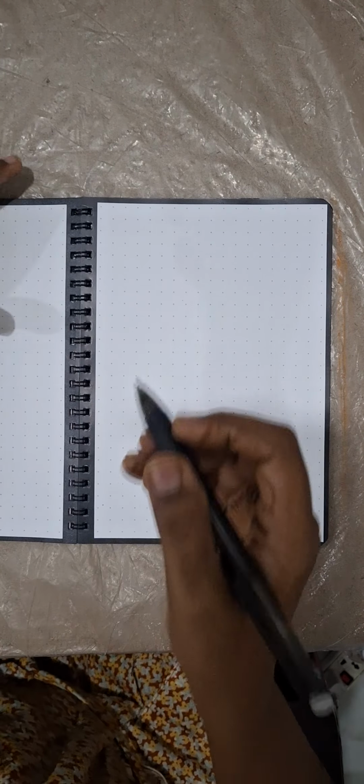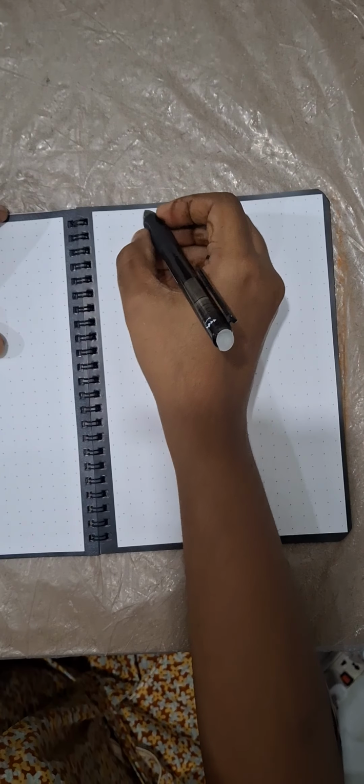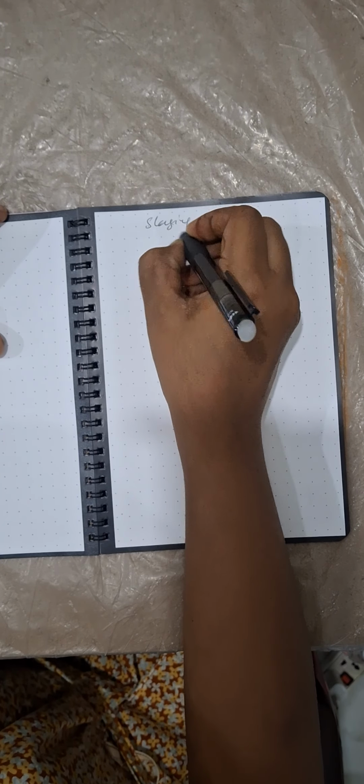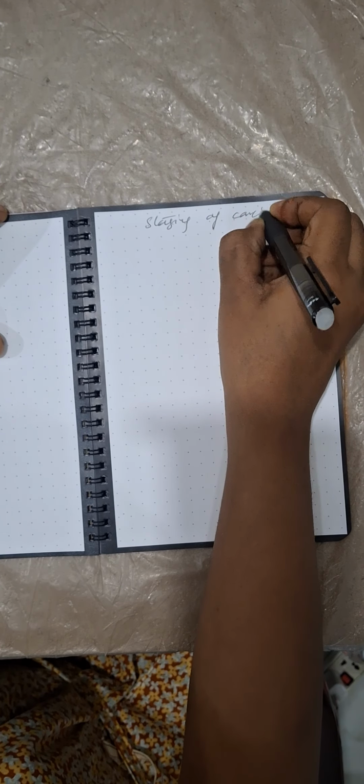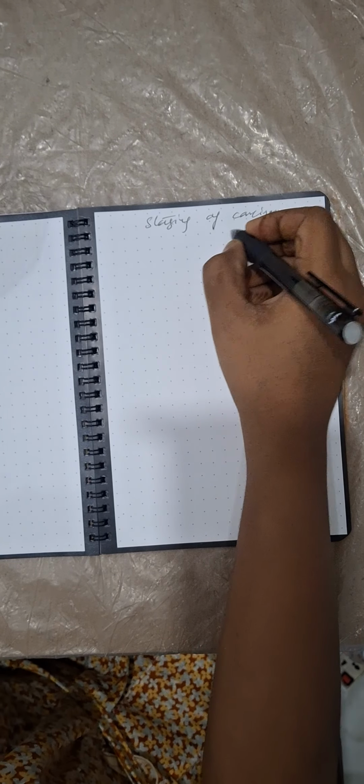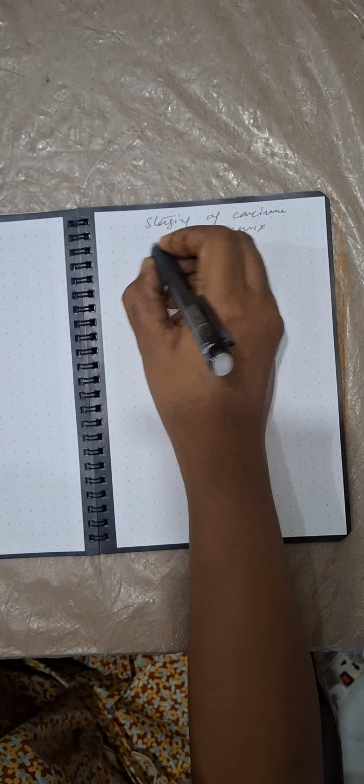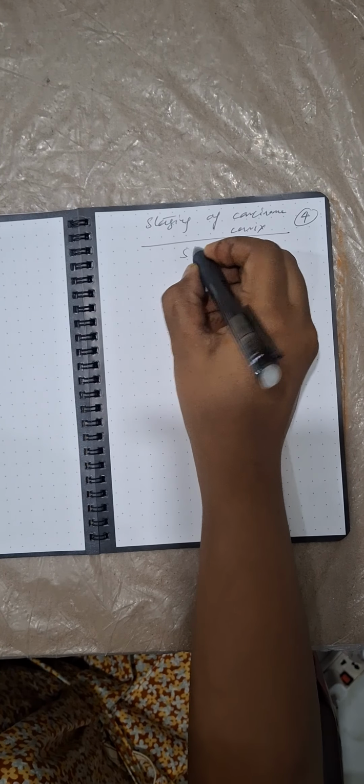Today's topic of my discussion is staging of carcinoma cervix. We all know that carcinoma cervix has 4 stages. Okay, so the first stage will start with stage 1.